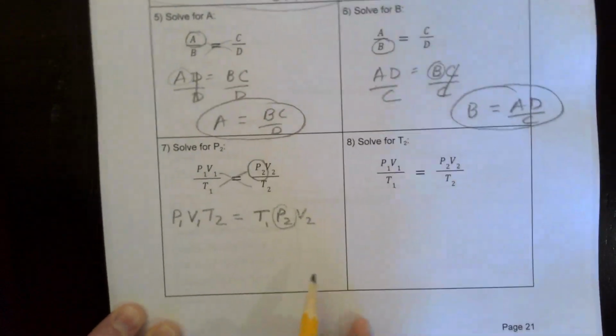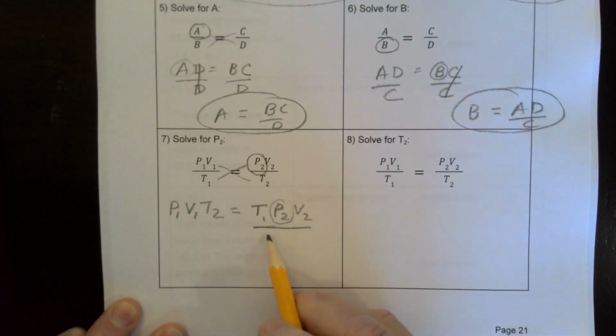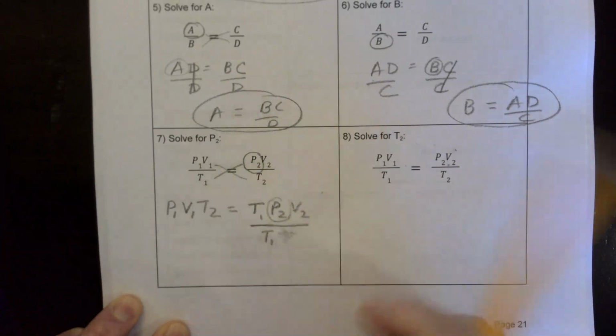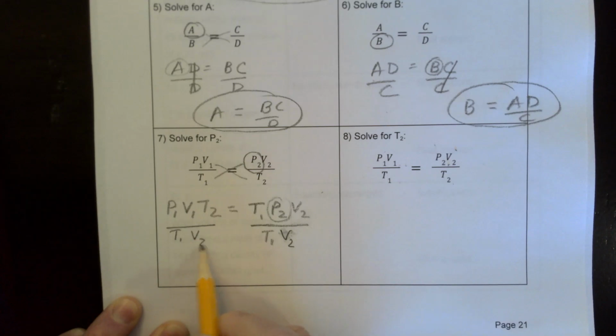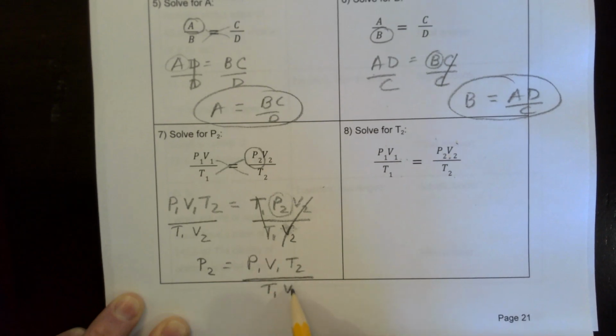Now I'm going to circle P2 again to remind ourselves that that's what we're trying to solve for, which means I have to divide both sides by T1 and V2. So T1 and V2 cancel, and I'm going to clean this up to say that P2 is equal to P1 V1 T2 over T1 V2.